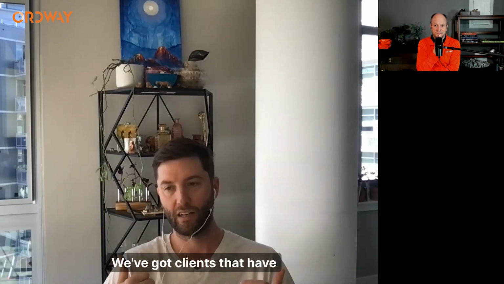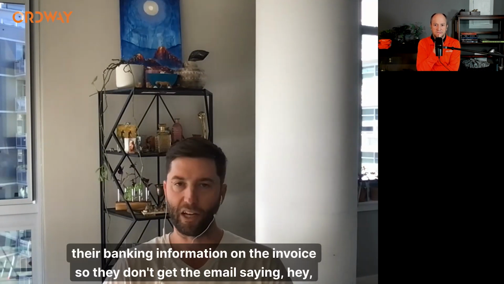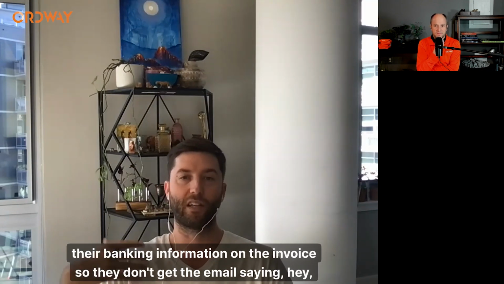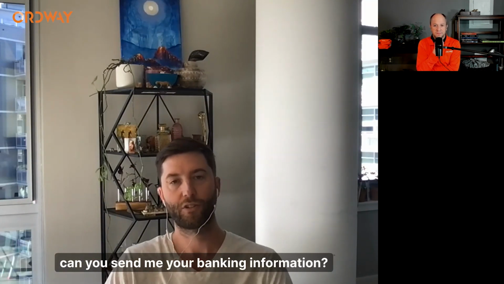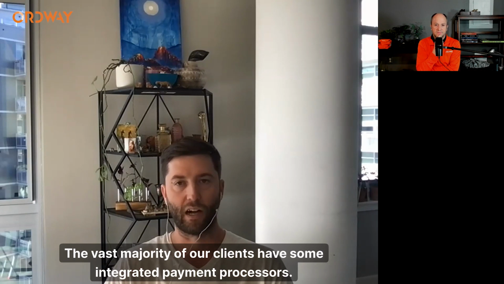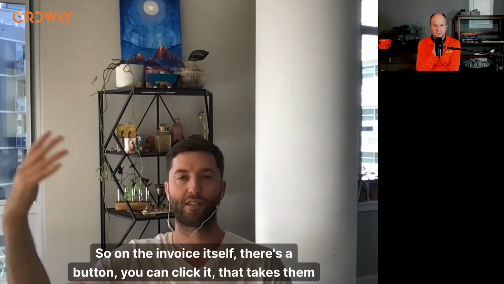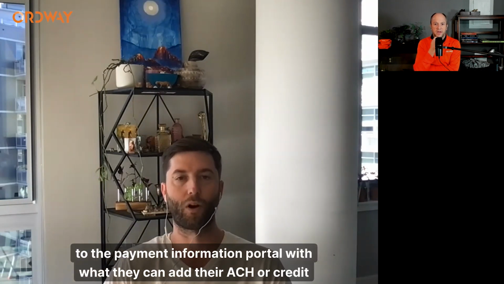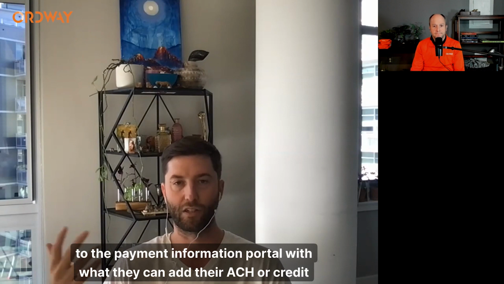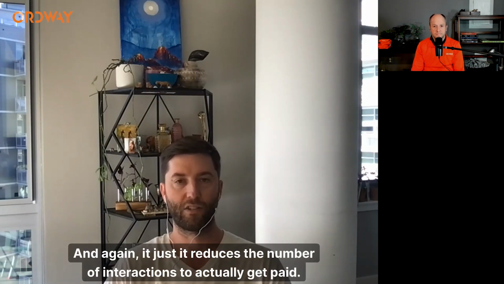We've got clients that have their banking information on the invoice, so they don't get the email saying, hey, can you send me your banking information? The vast majority of our clients have some integrated payment processor. So on the invoice itself, there's a button. You can click it. That takes them to the payment information portal where they can add their ACH or credit card. And again, it reduces the number of interactions to actually get paid.